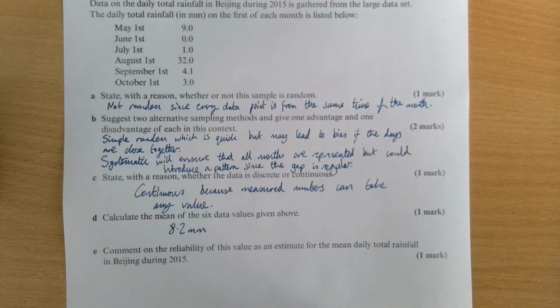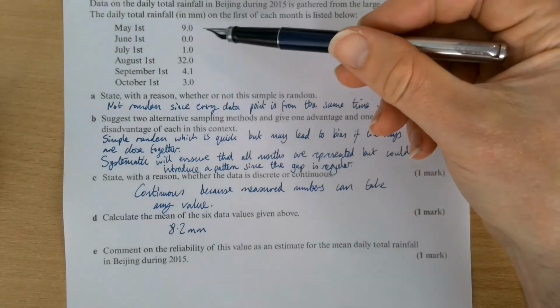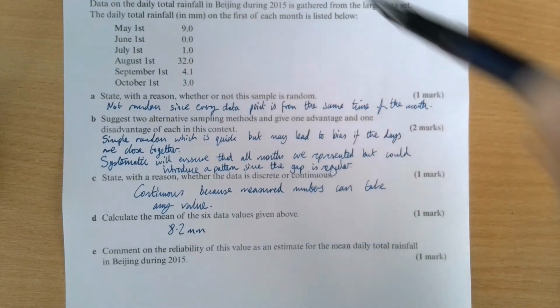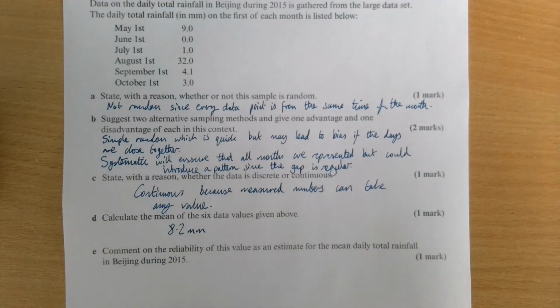And finally, the reliability of this value as an estimate for the mean total rainfall in Beijing during 2015. And I would say it's not very reliable because this is all of the summer in Beijing. So you've got none of the winter months. You've just got half of the year. It's the warmest half of the year. So the winter is not represented at all.